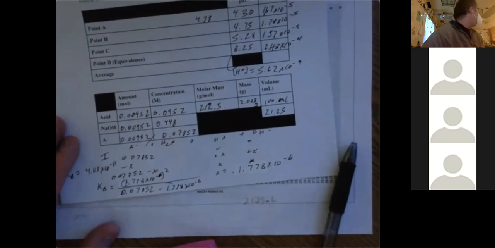Is the 100 the same for everybody? Because that was in the procedure. It should be. I didn't closely watch everybody's procedure, but I think that everybody used 100, right? Yeah. Okay, thank you. You're welcome.